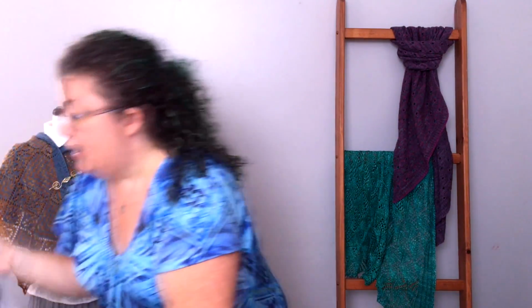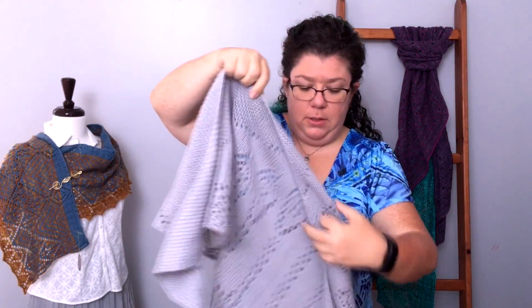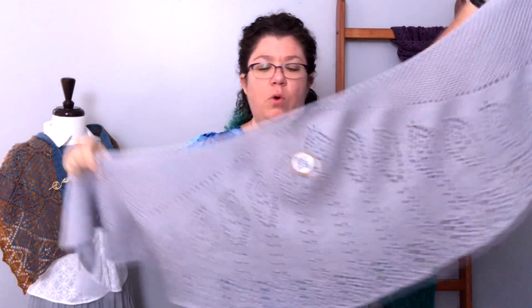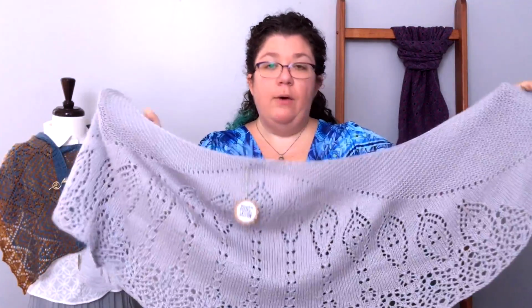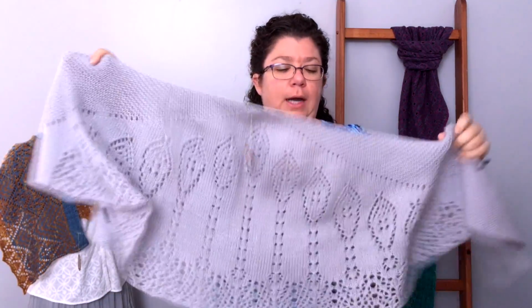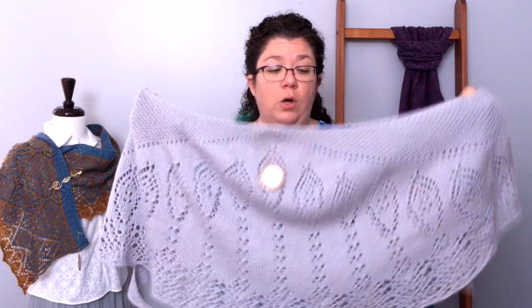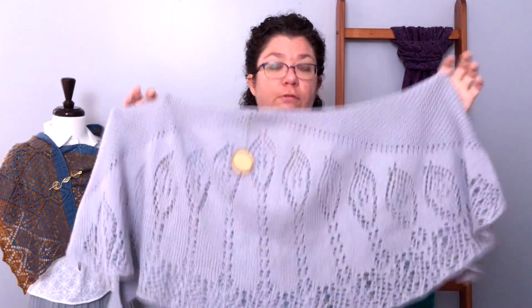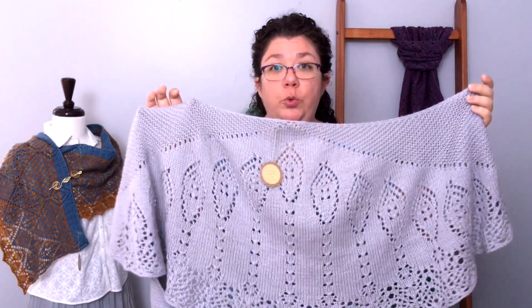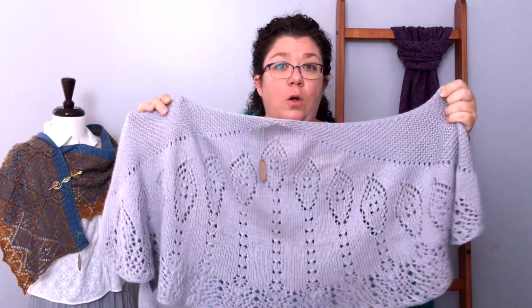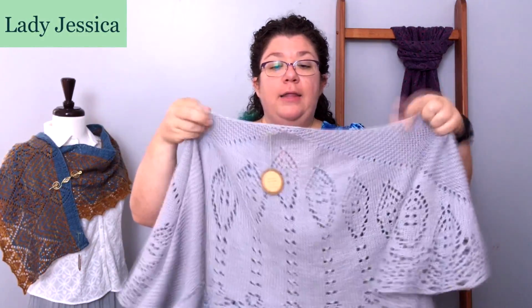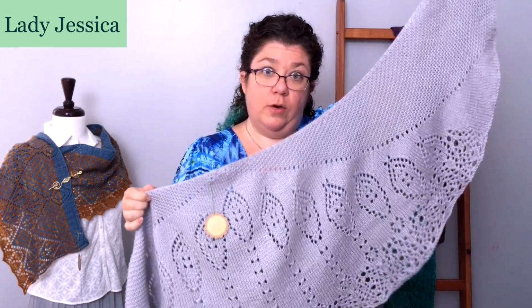So the next shaping that I do for crescents takes it to a little bit more of an extreme. You know how I was talking about how I moved the increases on that? Well, this one I did the same thing. Again, we're doing 6 every 2 rows. But on this, we're doing 4 on the right side and 2 on the wrong side. This is called Lady Jessica. I have 5 shawls that are this shape, and I call it a winged crescent.